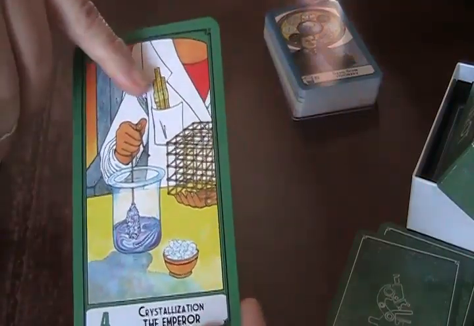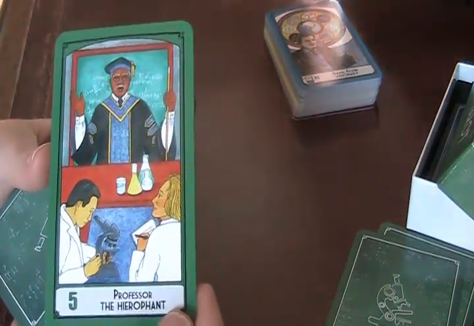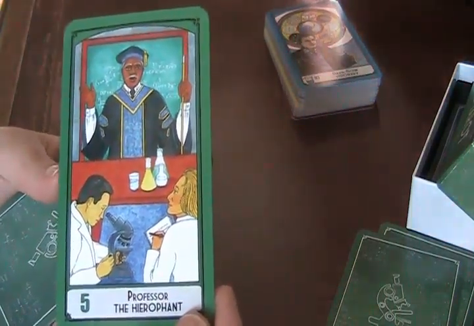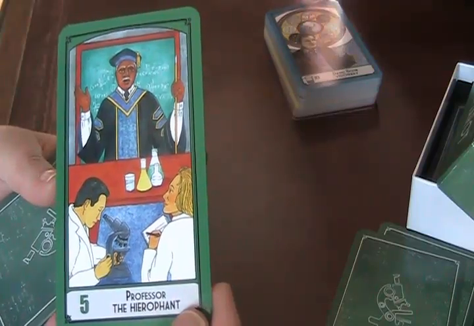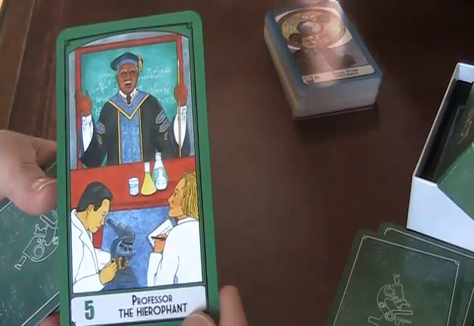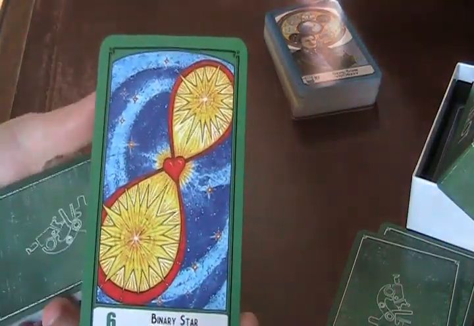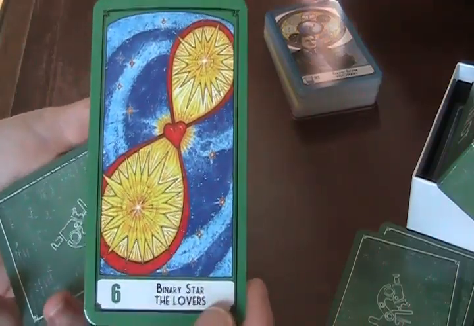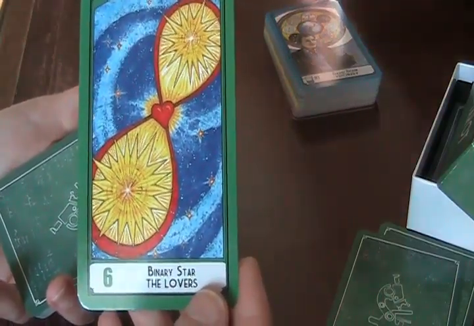With a slide rule. Remember those? Maybe. Professor as the Hierophant. Binary Star as the Lovers. That's very apt and pretty.